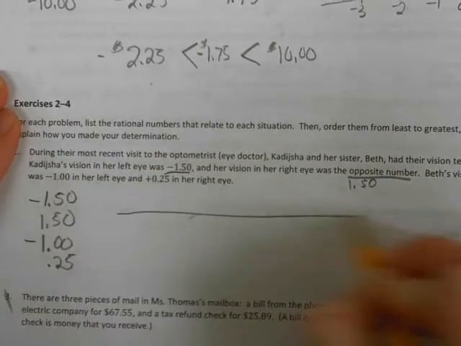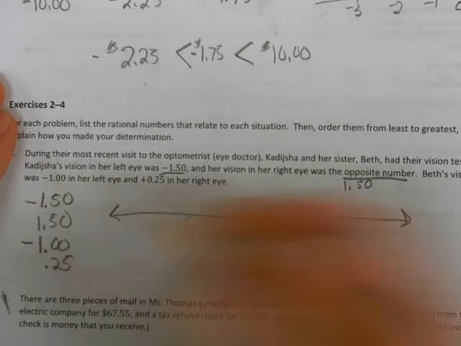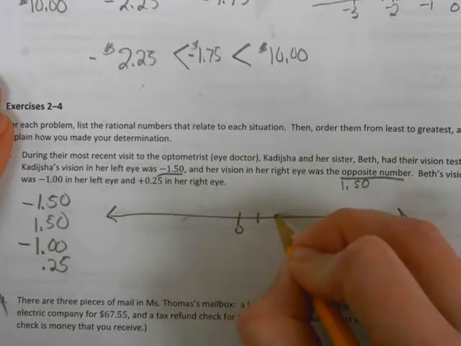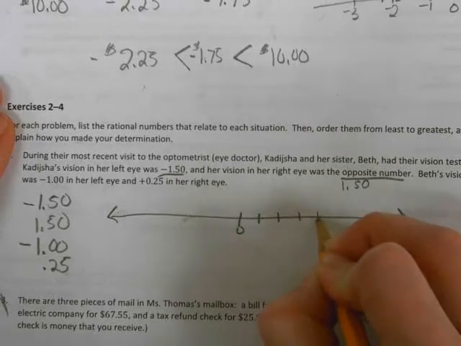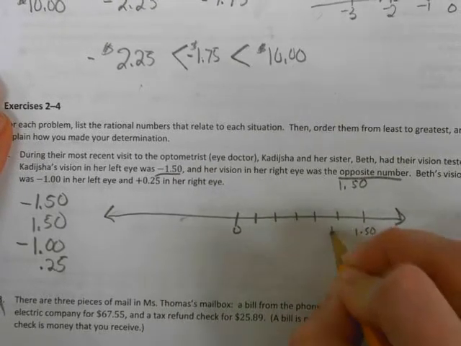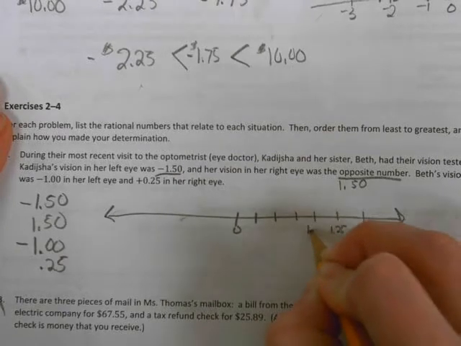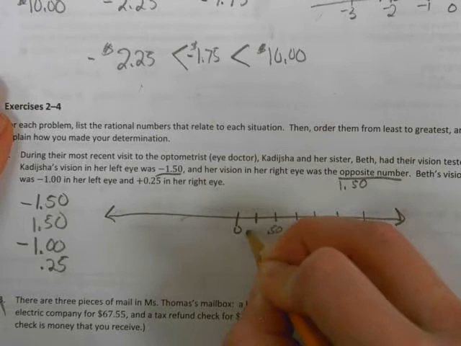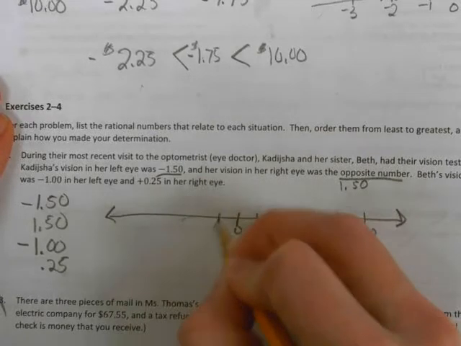So on your number line, you're going to have 0 here. And then we have 25, 50, 75, 100, 125, 150. And you're going to do the same thing on this other side, but with negatives.